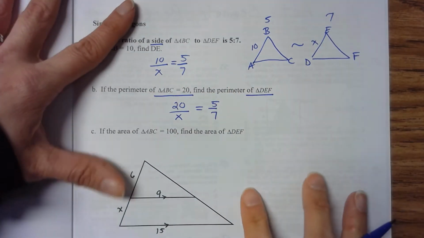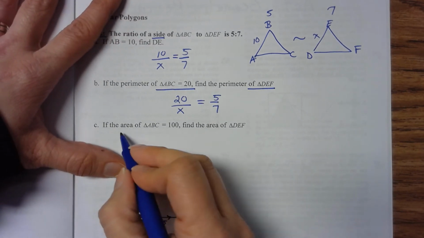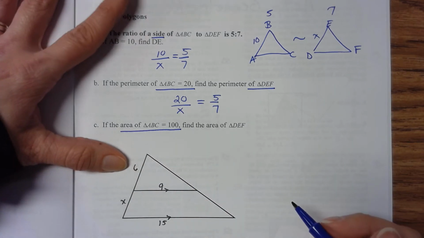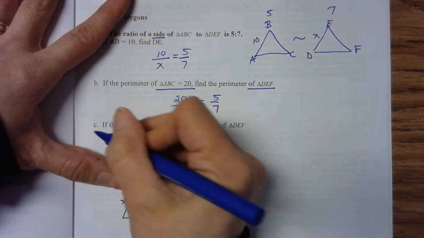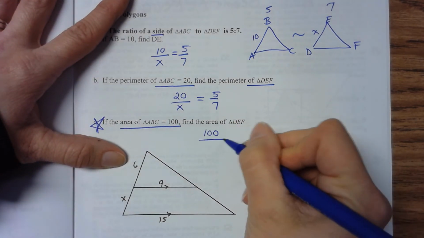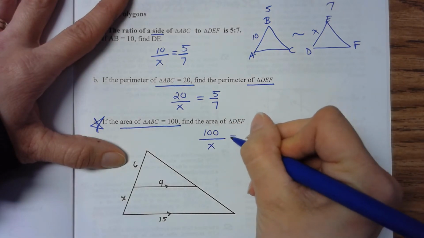Okay, but now it's going to get interesting, and this does happen sometimes on ACT, SAT. It says the area of ABC is 100. Okay, and so we have to make sure that we make area proportions. The area of ABC is 100. I'm going to call the area of the other one X.